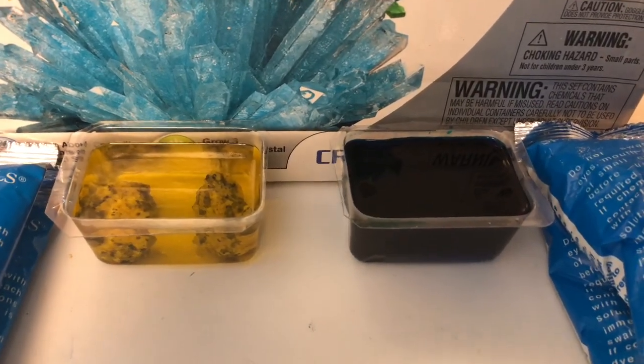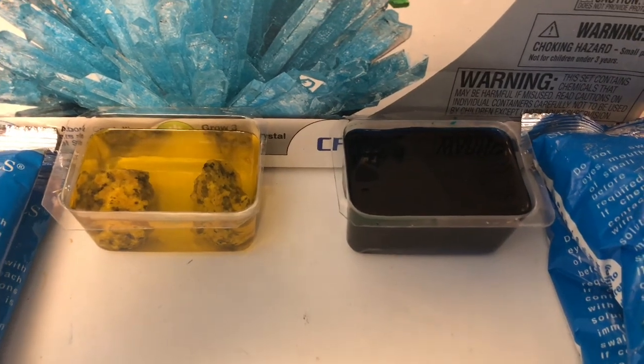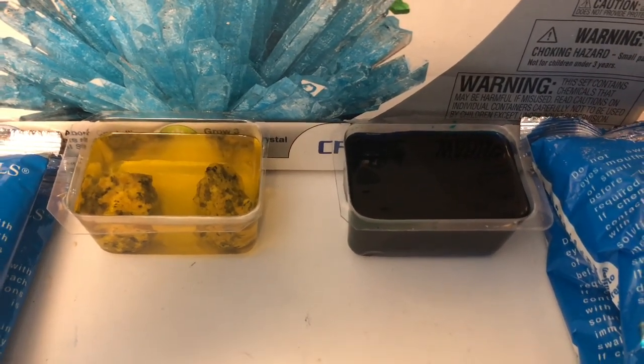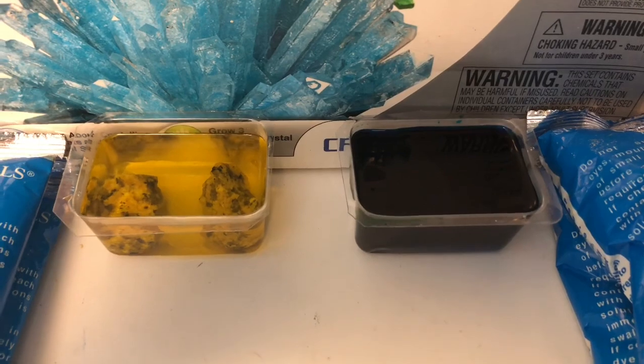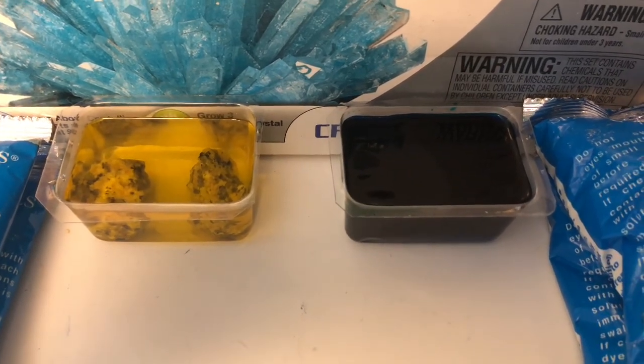Now I've placed my aquamarine blue crystal in a place where it's going to be unmoved for the next few days, and in a few hours we should be able to see some crystals forming.